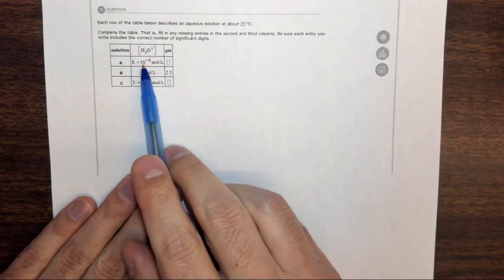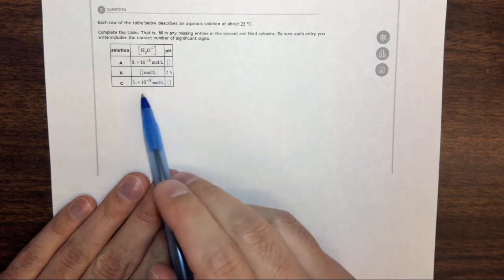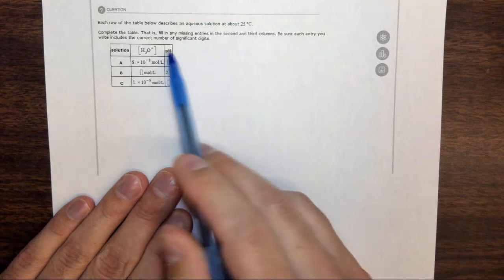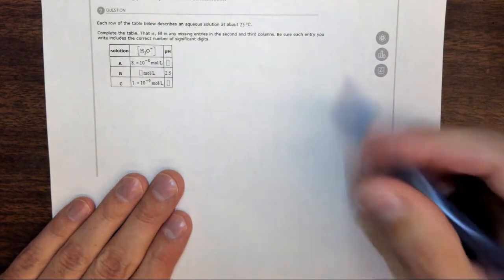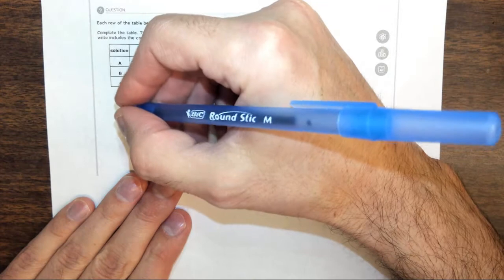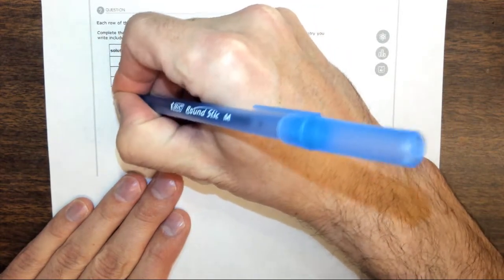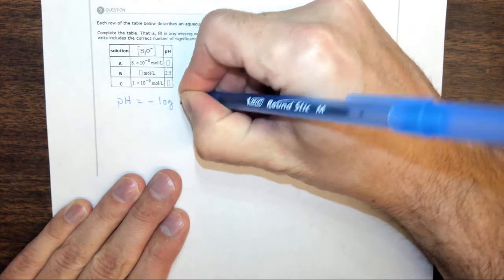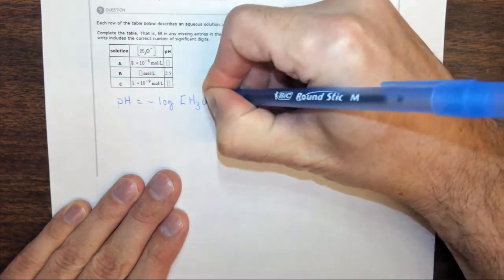In this question, we're asked to determine the pH given a concentration of H3O plus, and determine the concentration of H3O plus given a pH. And so we need to know how to do these two things. The first thing to remember is that pH equals the negative log of the concentration of H3O plus.